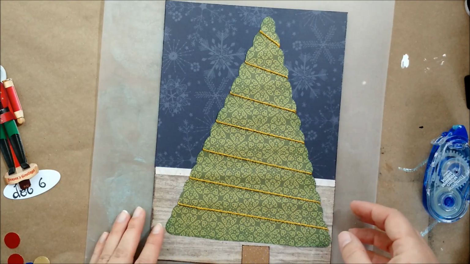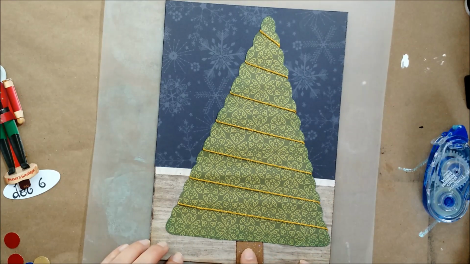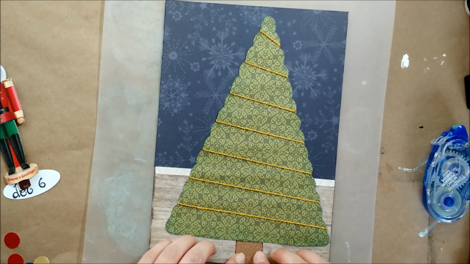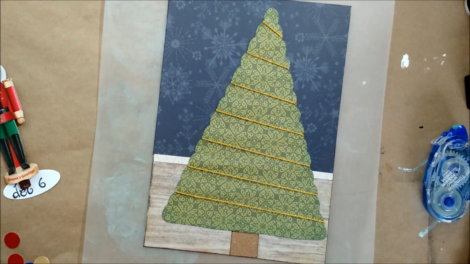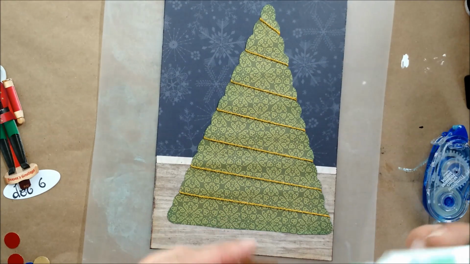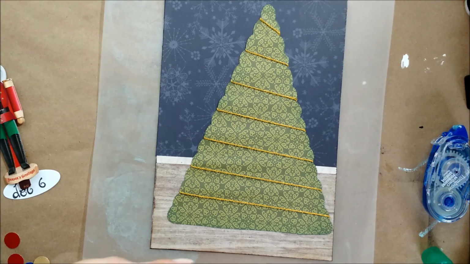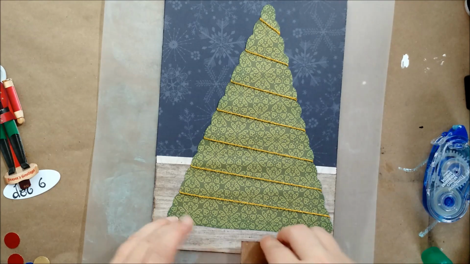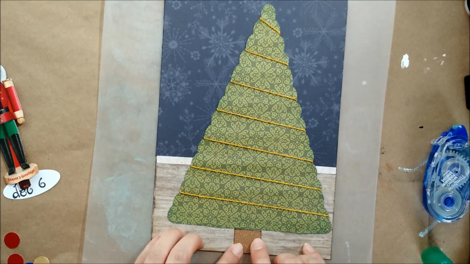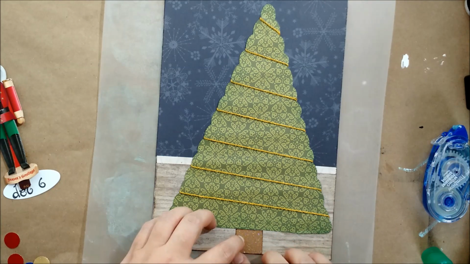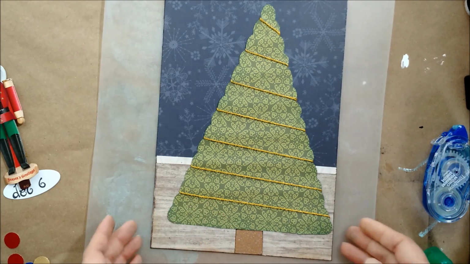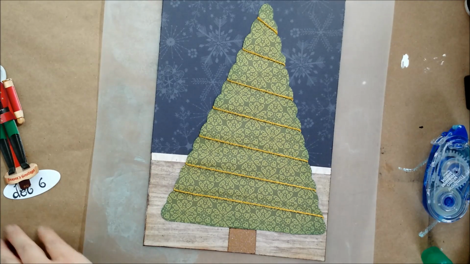That's kind of funny. It is wavy, but I don't know that I mind that. It's only wavy because of the strings going along the back, but it gives it a little more dimension. I'm going to use some liquid glue on this since it is the foiled back. And that will go down. I sigh a lot too. Good gracious. So there's my tree. Now I need to decorate it.